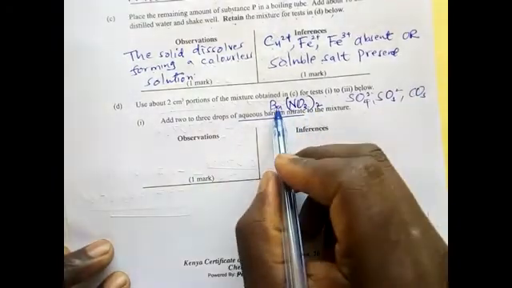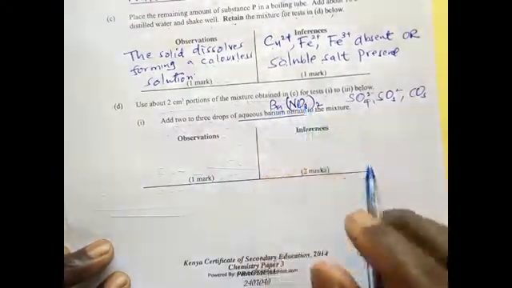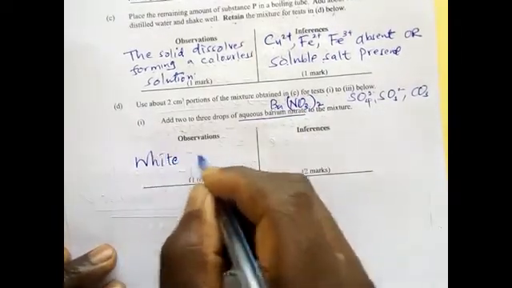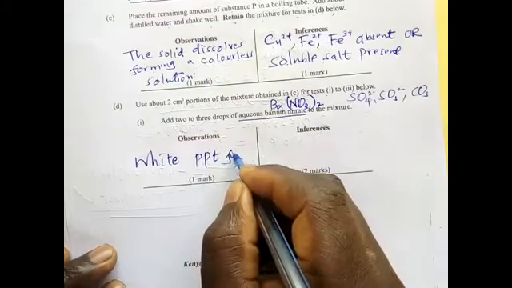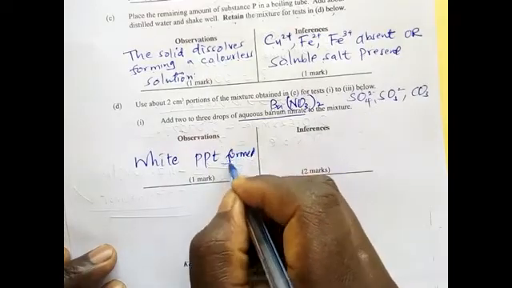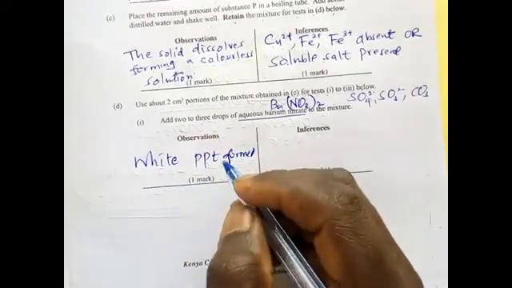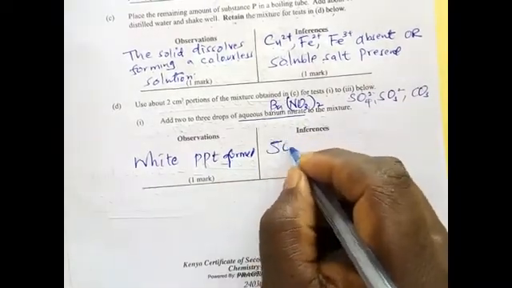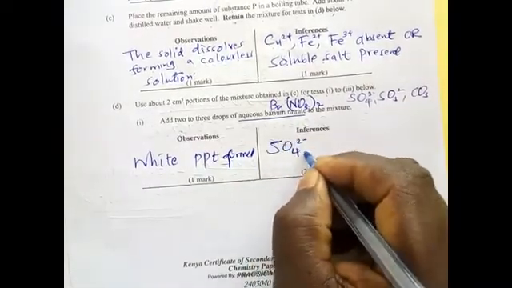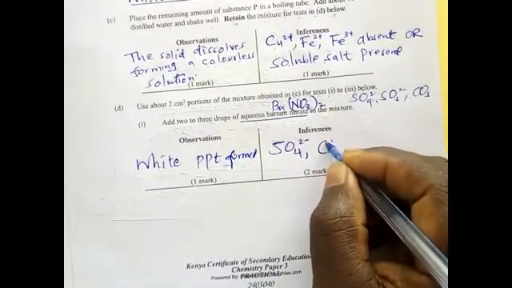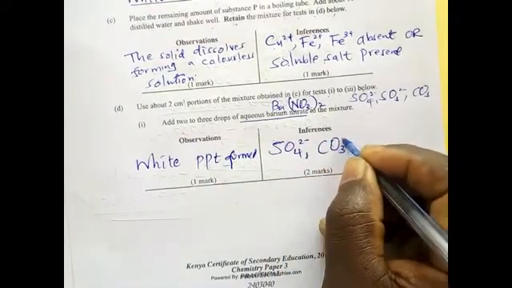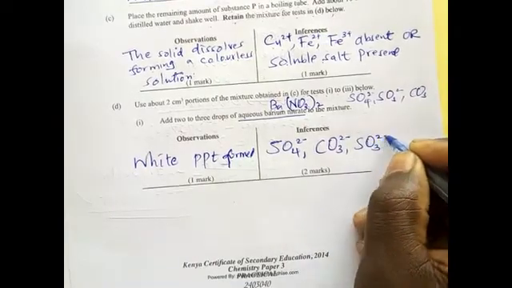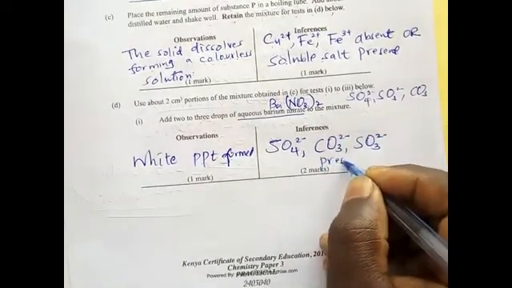Barium carbonate and barium sulfite are white precipitates. So what is the observation? A white precipitate is formed. If a white precipitate is formed, then it tells you that the sulfate, the carbonate, or the sulfite is present.